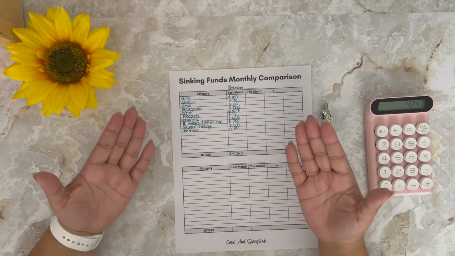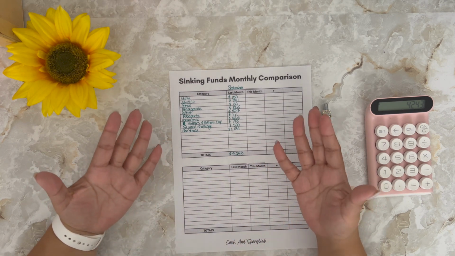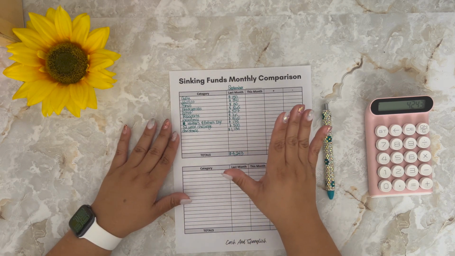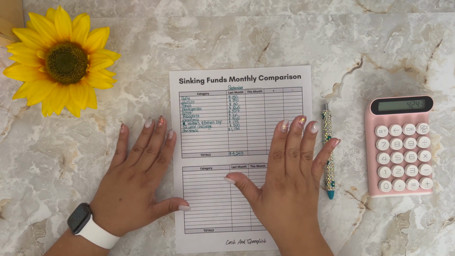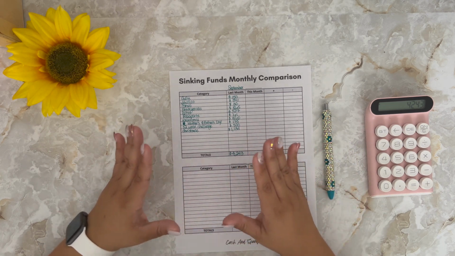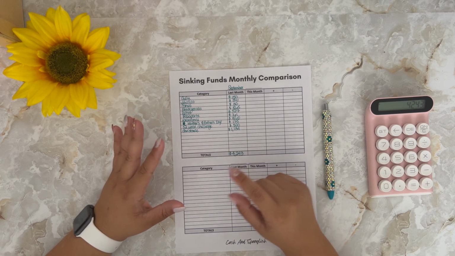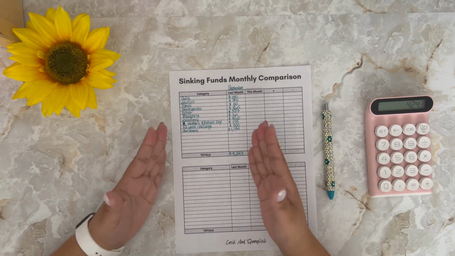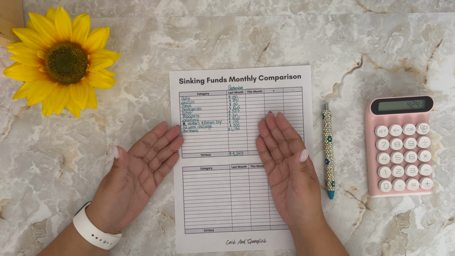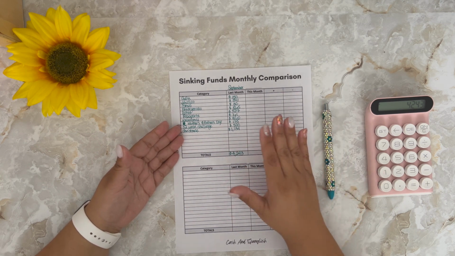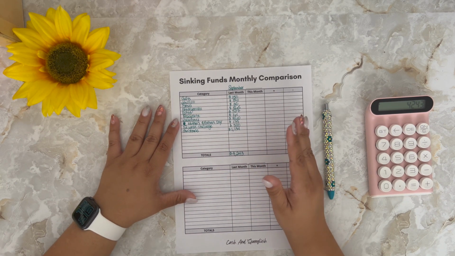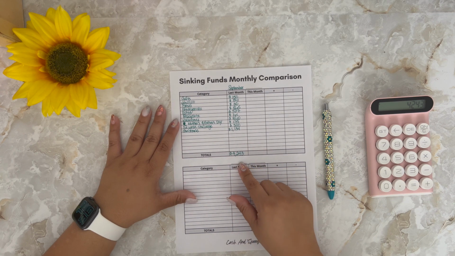So I am very proud of myself, and I hope this video is encouraging to some of you because I am low income. These amounts I've saved dollar by dollar, or $5 by $5, or $10 by $10. So this has been built up very, very slowly. I've been doing this for over a year now. So this did not happen overnight at all, but it's happening, even if it takes a very long time. And so I am very proud of this. Like I said, $4,243 in my sinking funds.